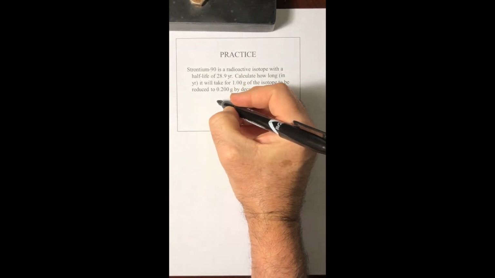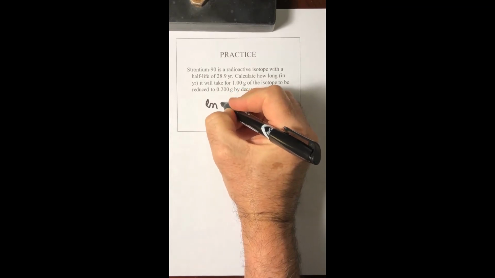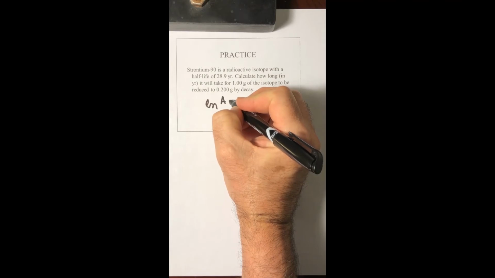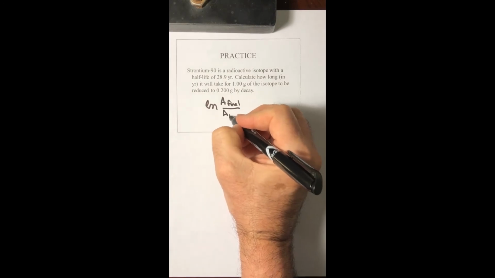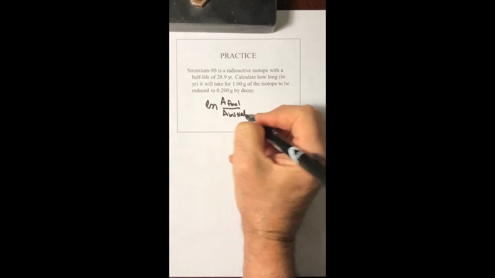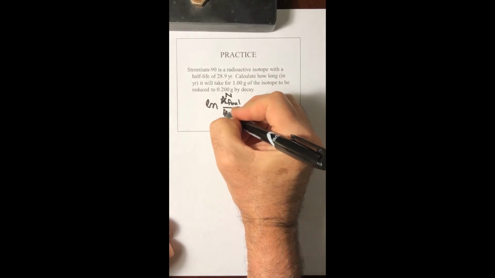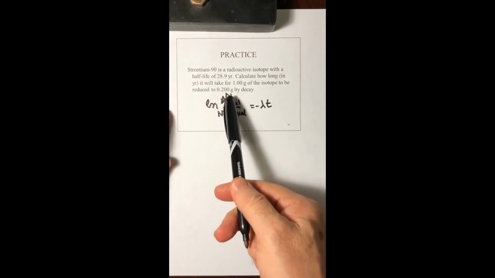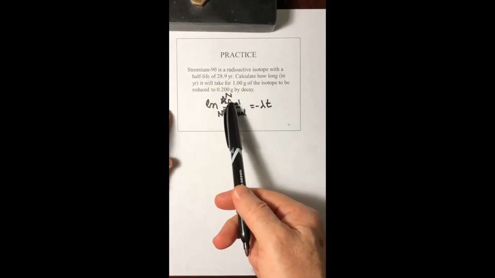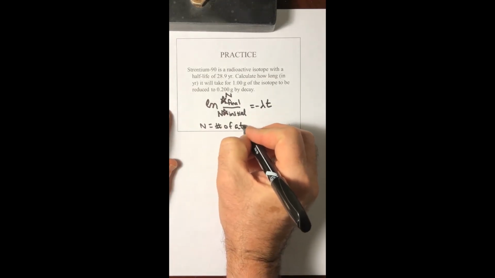So we would say that this is log of A final over A initial, or instead of A, let's say N, equals minus lambda t. Remember, whatever numbers we put in here are going to cancel out. In other words, N is the number of atoms, right?